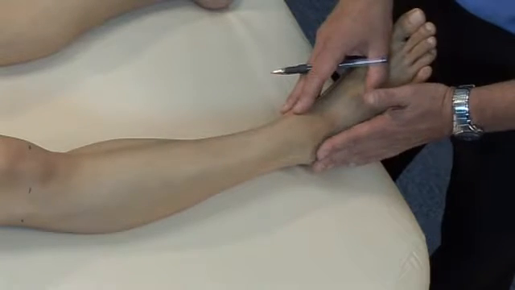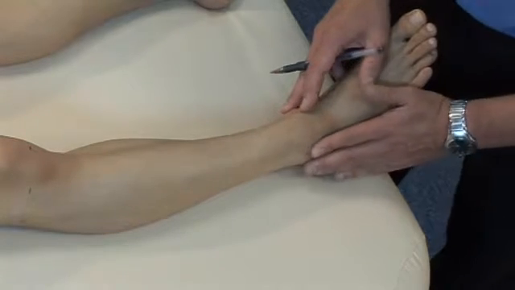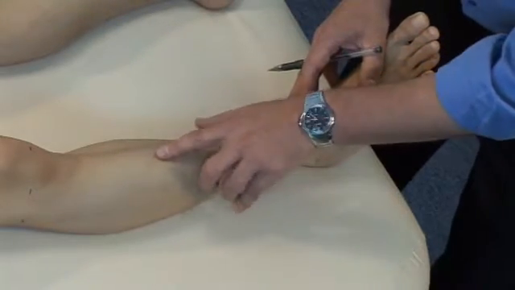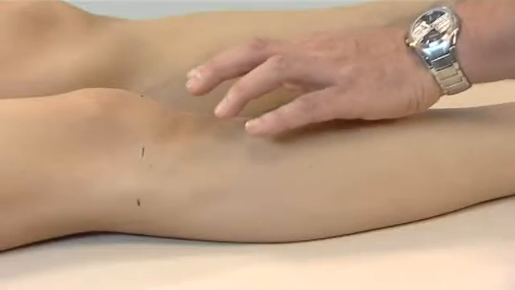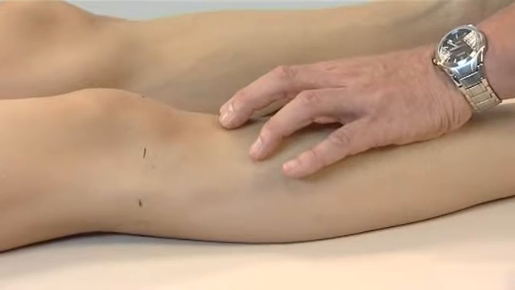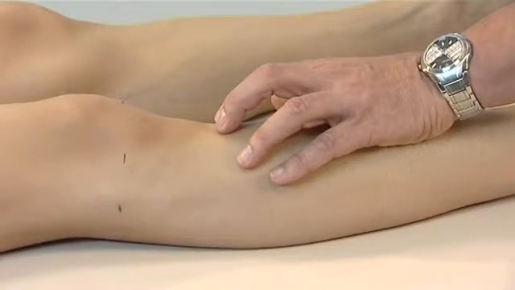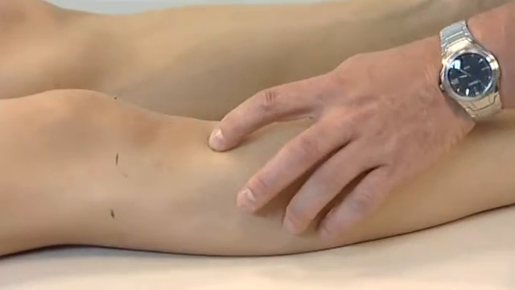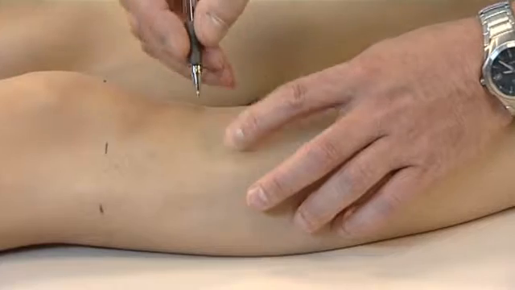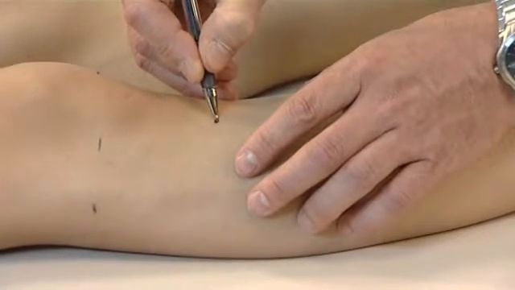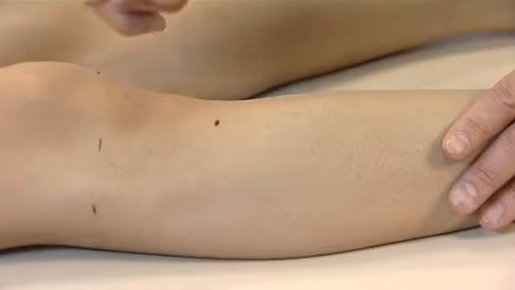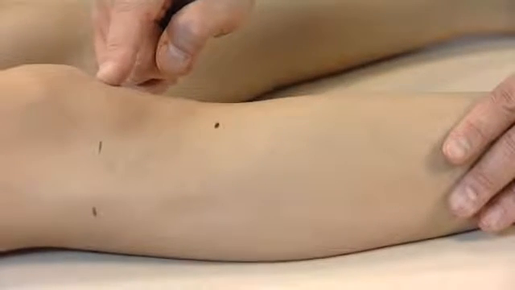Stomach 36 is located approximately 13 cm superior to the prominence of the lateral malleolus on the anterior border of tibialis anterior. The easiest way to find it is to palpate down the tibial tuberosity. Find the base of the tibial tuberosity and move slightly laterally until you fall into a nice dip on the anterior border of tibialis anterior. This point is also 3 cm inferior to the inferior border of the patella.